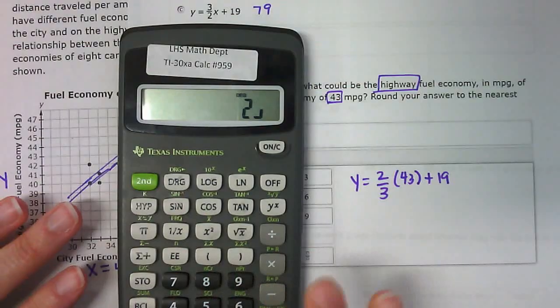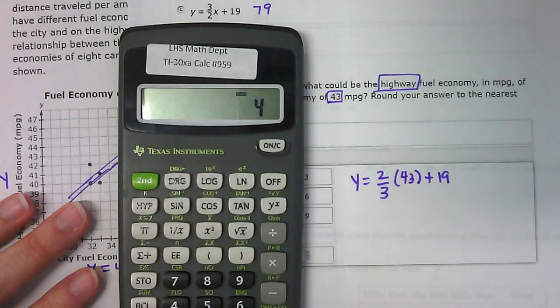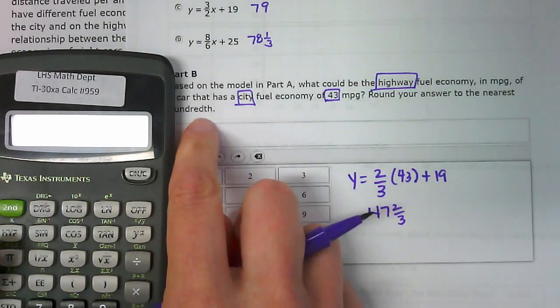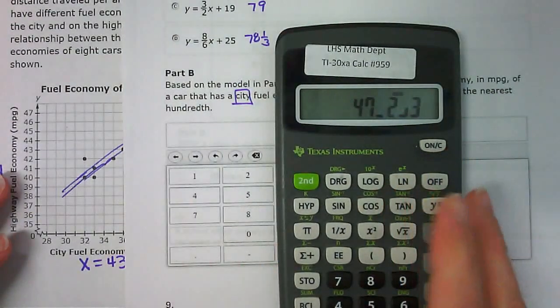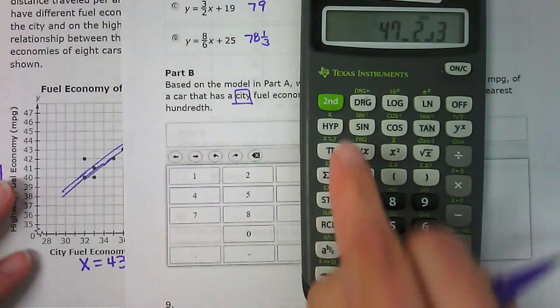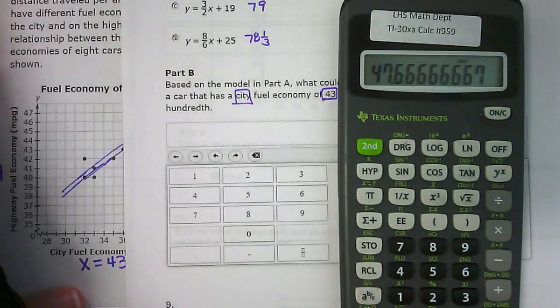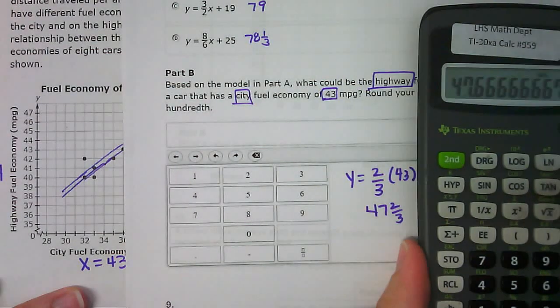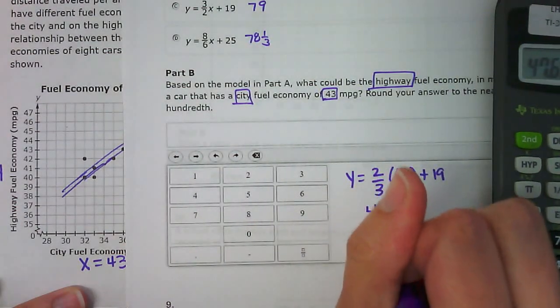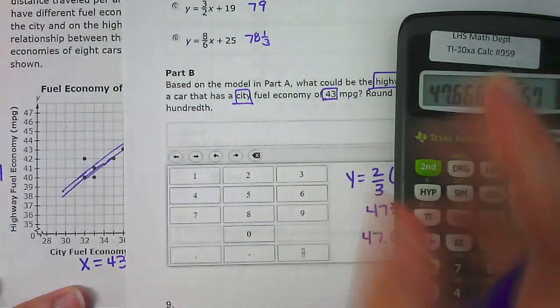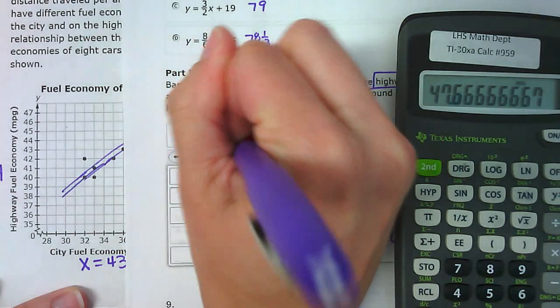So in our calculators, we do our fraction 2/3 times 43, and we add 19, and we get 47 2/3. This says round to the nearest hundredth, so it doesn't want a fraction. So we have to remember that this button down here will change that into a decimal for us to get 47.67. Okay, remember you want to round up if the value is 5 or higher. So we're going to go 47.67.